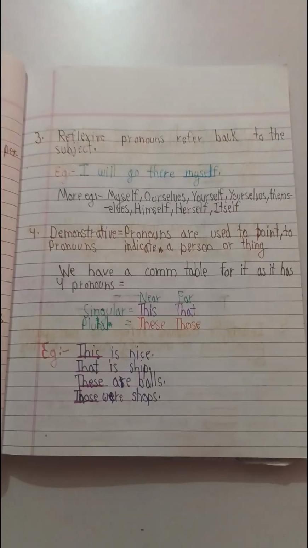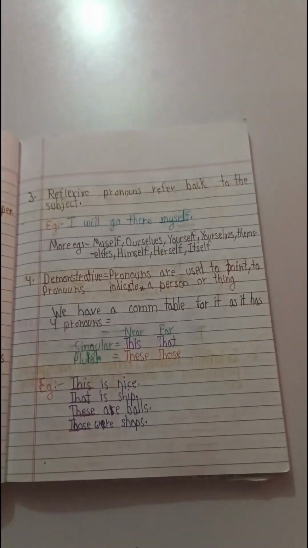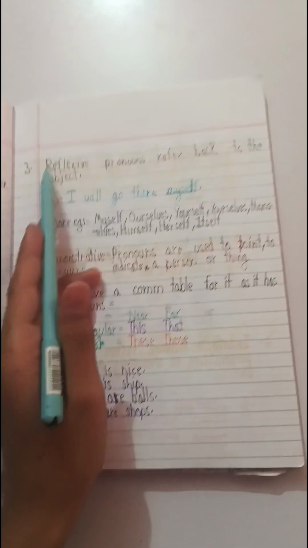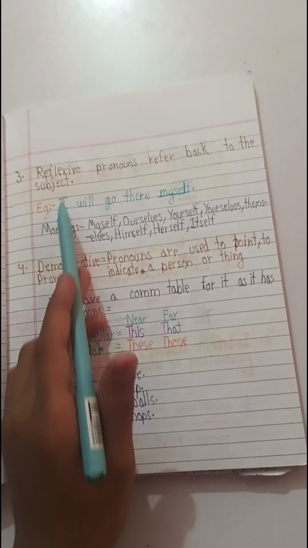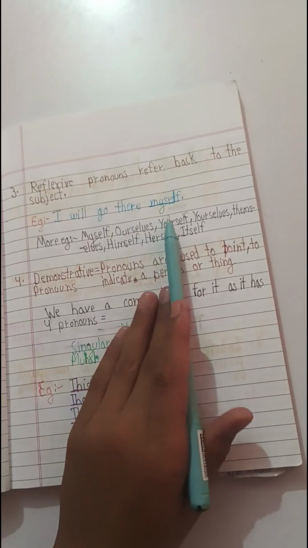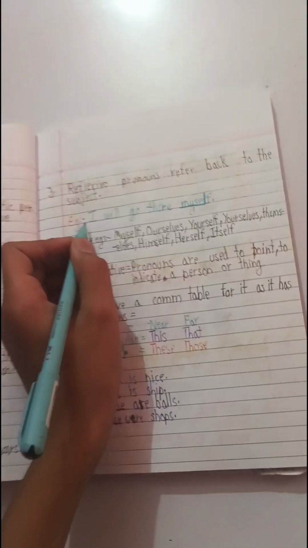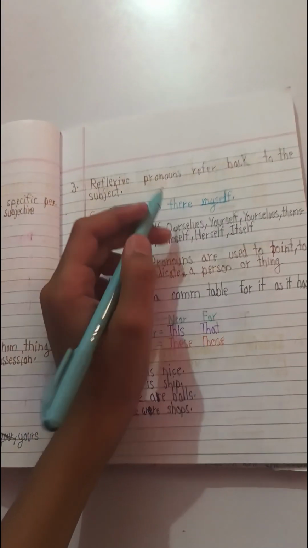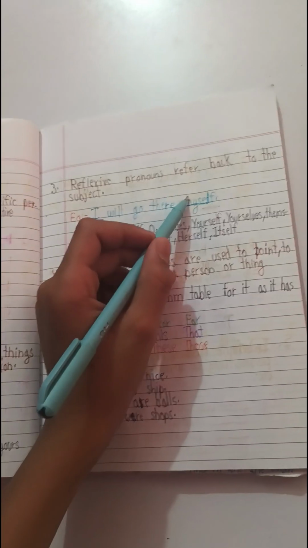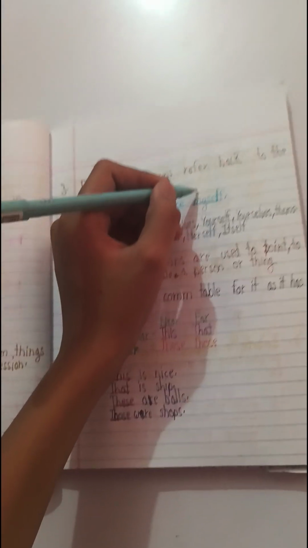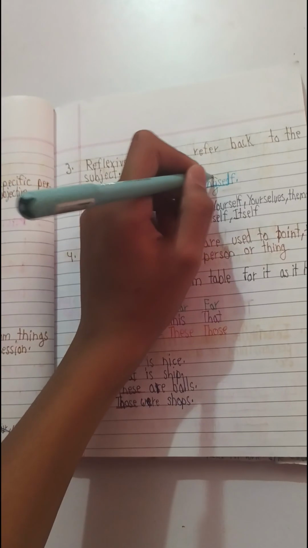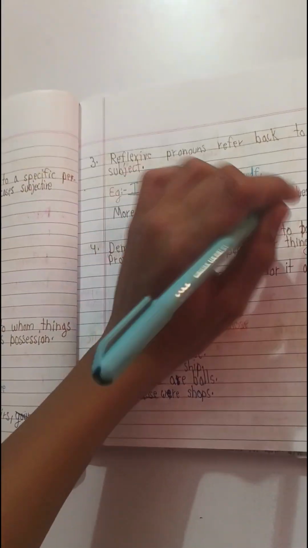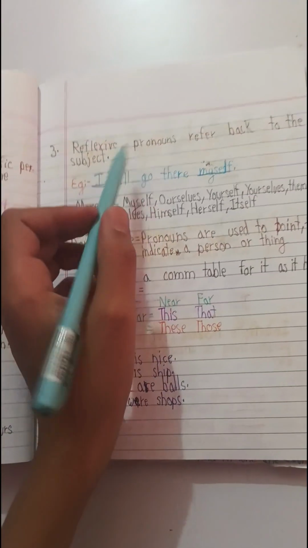So let's move to reflexive pronouns. Reflexive pronouns refer back to the subject. Example, I will go there myself. Here it is showing that I will go somewhere. Myself means I have the capacity to do this, so I will go there myself only. So it is referring back.